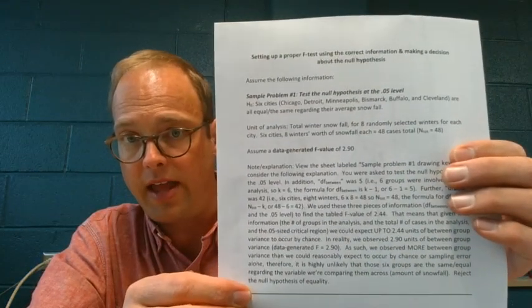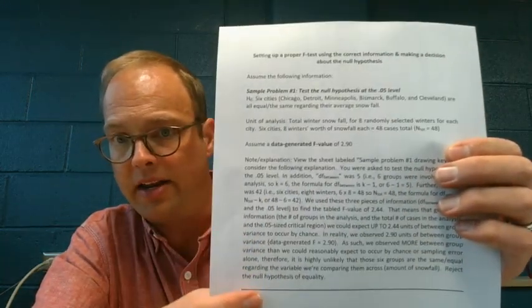We observed more between group variance than could reasonably be expected to occur by chance alone. The 6 cities are significantly different regarding the actual amount of snowfall. And then you can see all of that explained. Now I'm back on the first page of the handout. You can see all of that explained right here in what is probably a lot of hopefully beneficial detail.